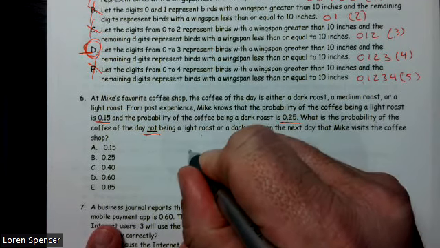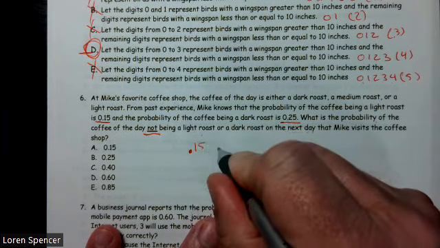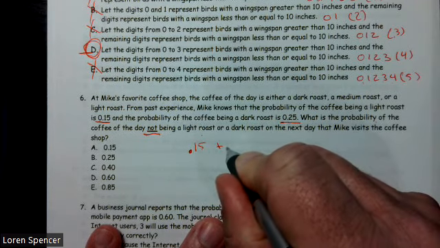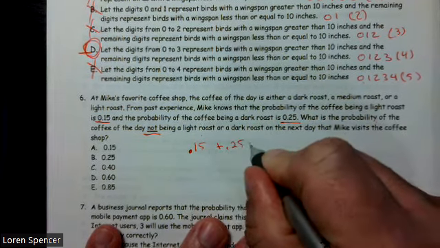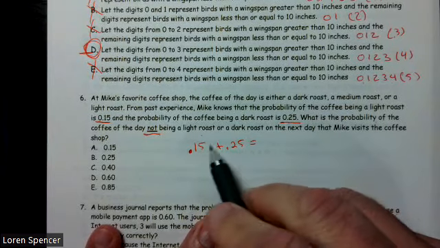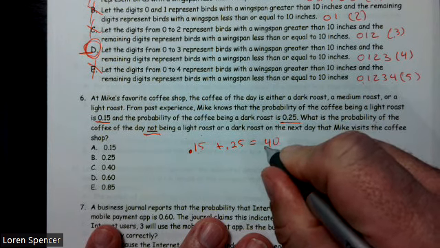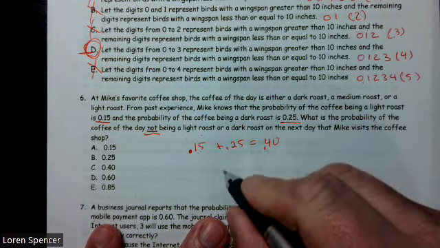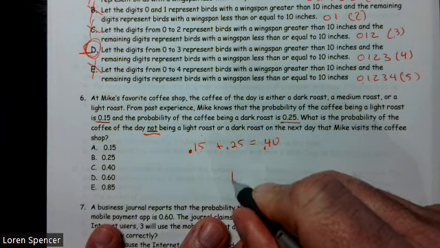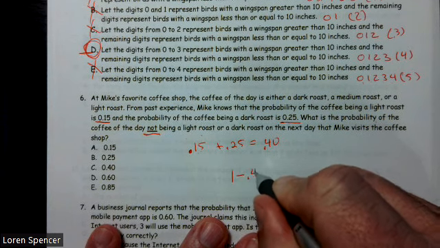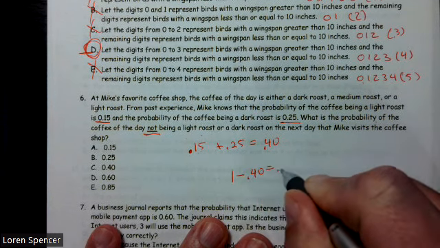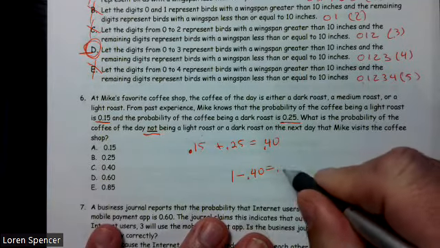Well, we know this is 0.15, and we know the dark roast is 0.25. So the probability that it is a light roast or dark roast is 0.40. But we're looking for the not, and not is a complement, which means we're going to go 1 minus 0.40, and our answer choice should be 0.60.